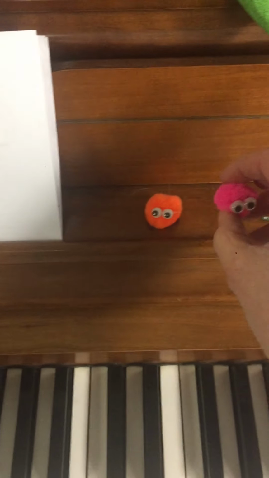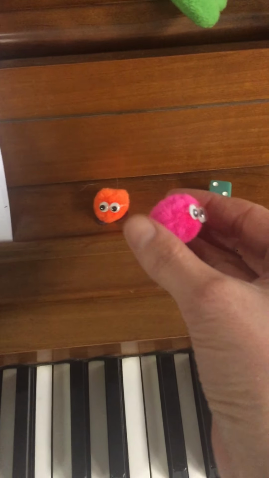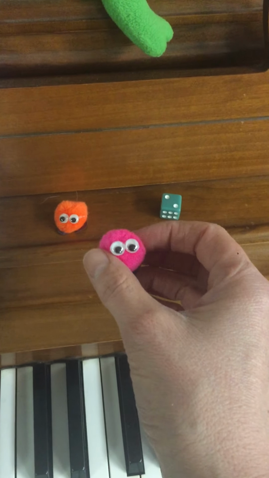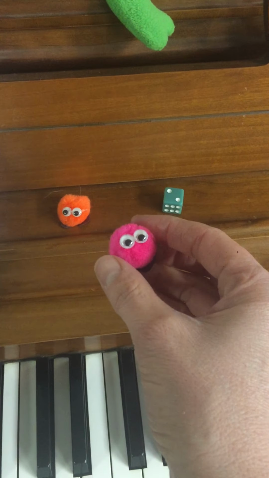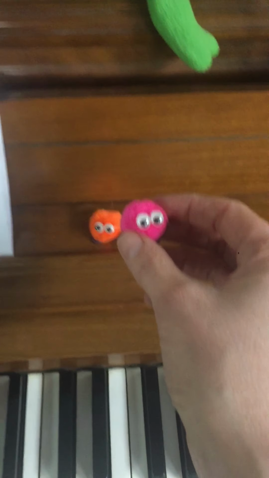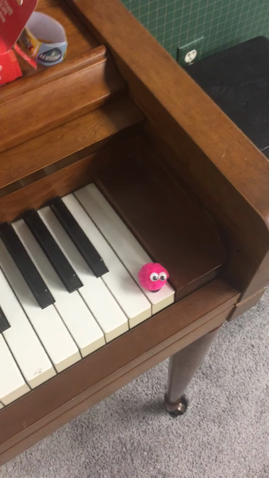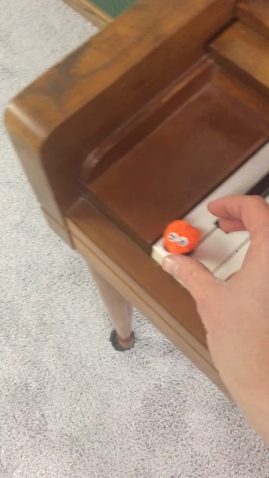For this game, you need a dice and 2 markers of some kind. We're going to use 2 fuzzies, Mr. Fuzzy. Now, you can play this game by yourself, or you can play it with 2 people if you have somebody that would want to play along with you. What you do is you take your fuzzy, you put one at the very top of your keyboard, the highest note, and you put the other one at the very bottom.